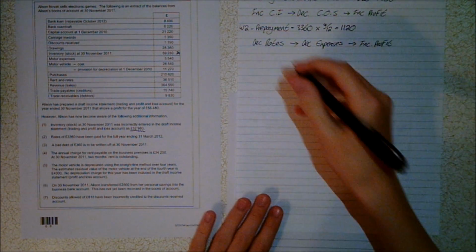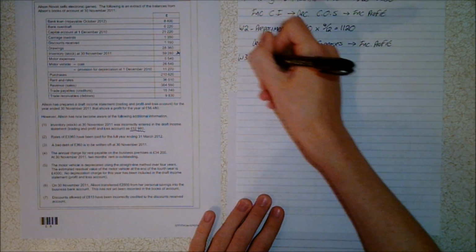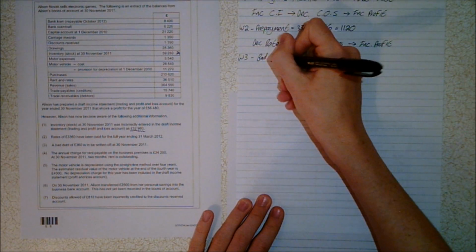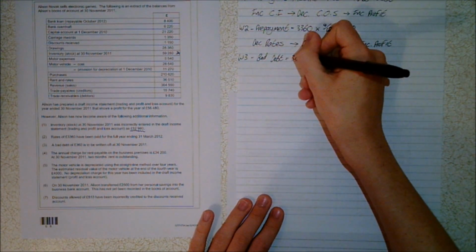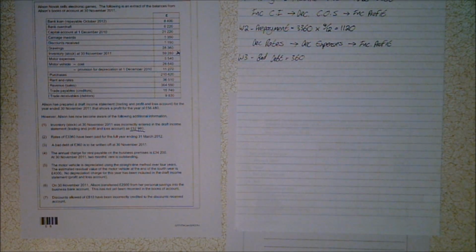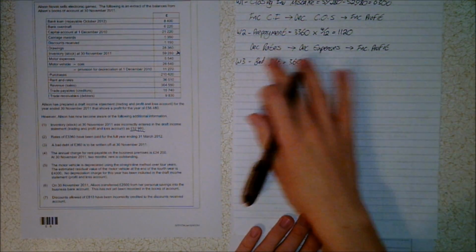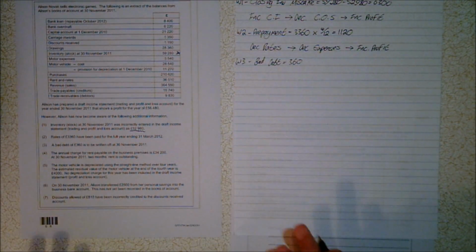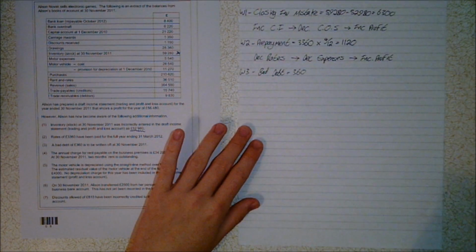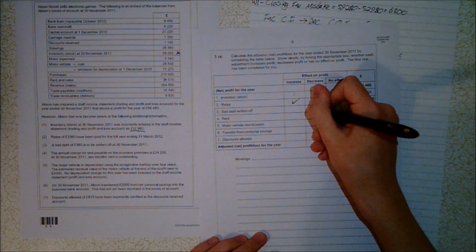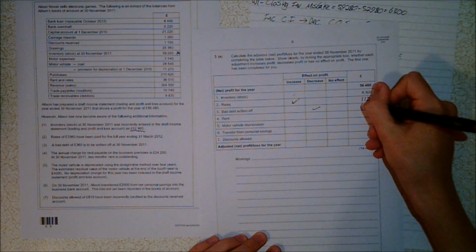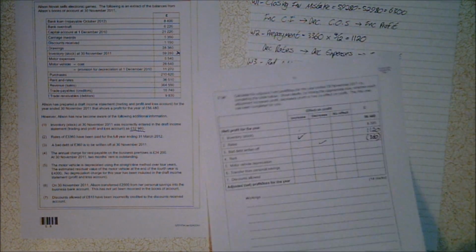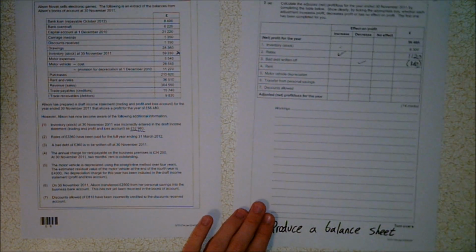Okay, so working 3. So we've got a bad debt of 360. So basically, bad debt is just an expense, so we don't really need to do this chain sort of thing. Bad debt, it's an expense, we haven't included it, so it's just going to decrease our profit, isn't it? Yeah, so we'll just do minus 360.